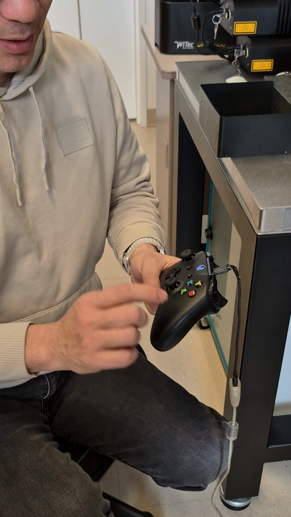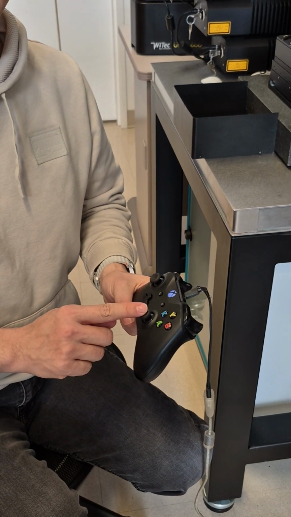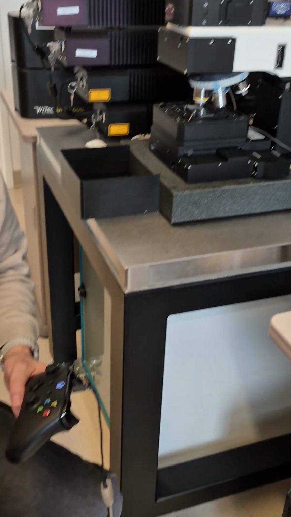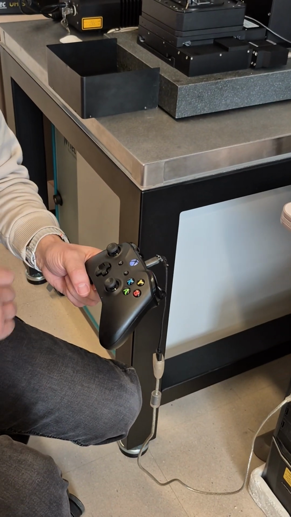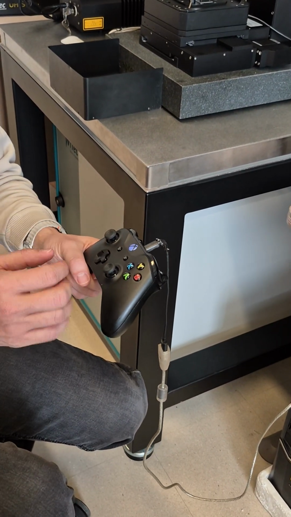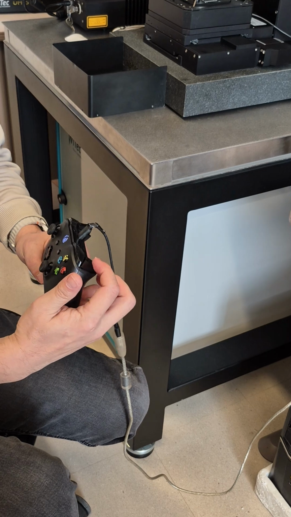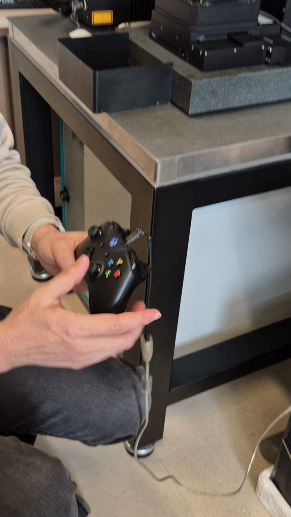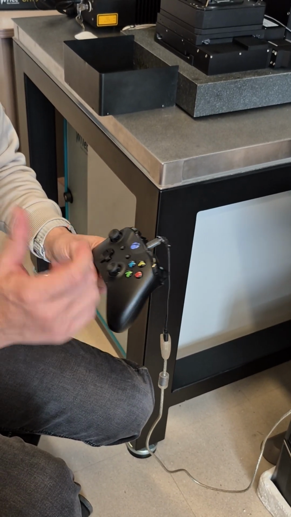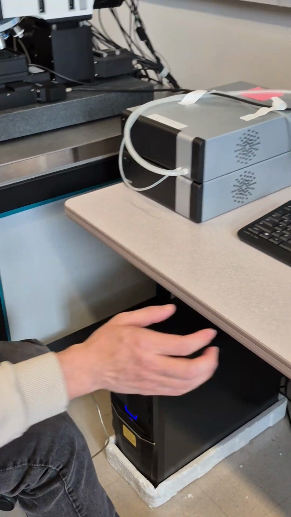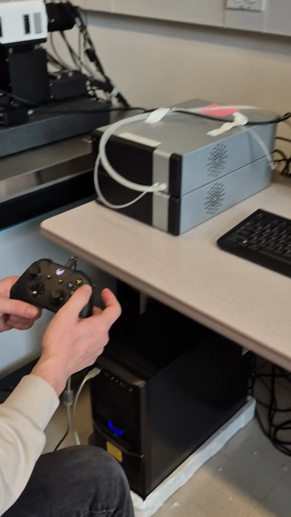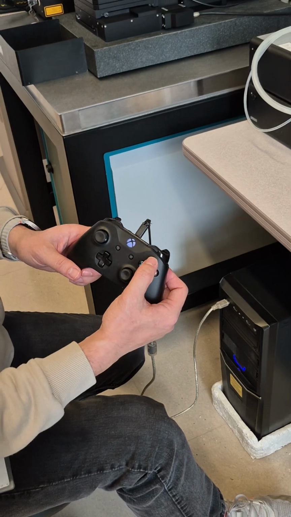The right joystick controls the stage X, Y. All four directions have a function. Same thing, continuous and turbo continuous for this one. Otherwise, it only moves one step.